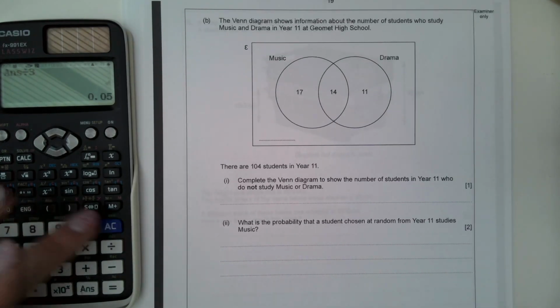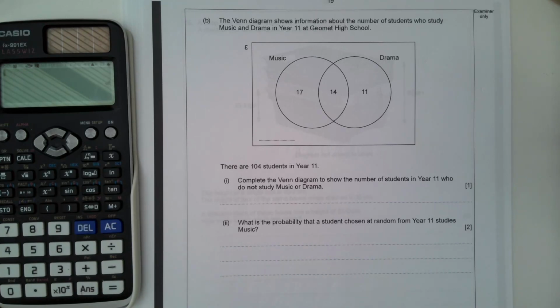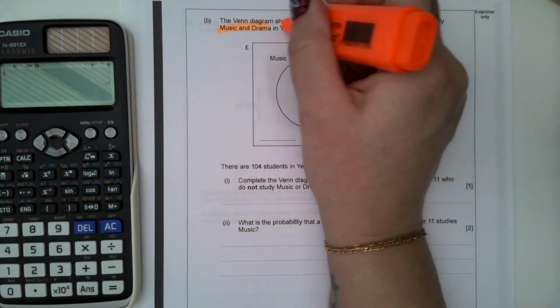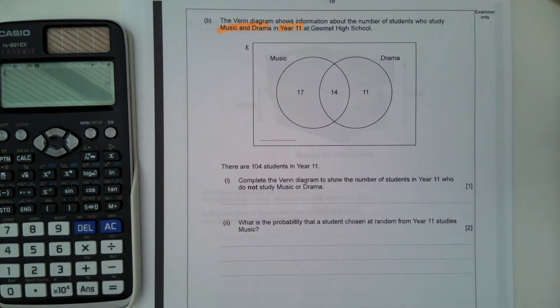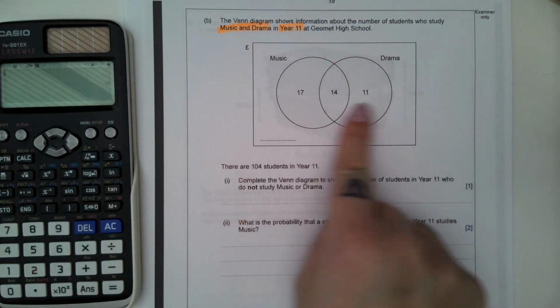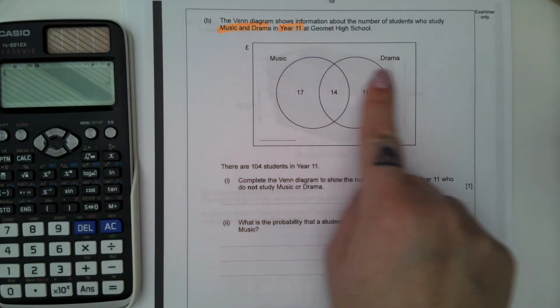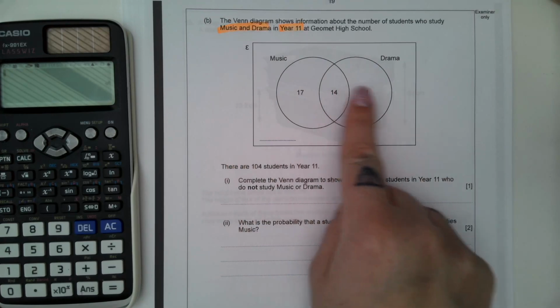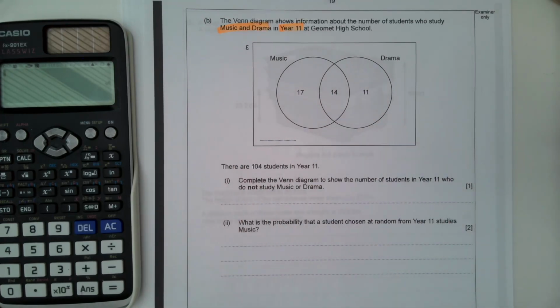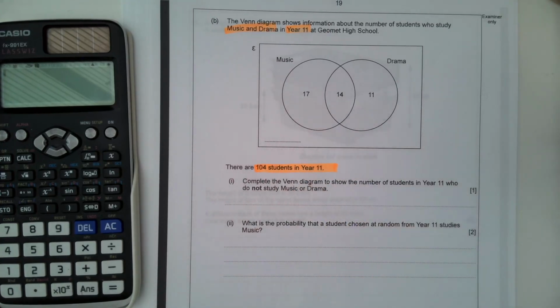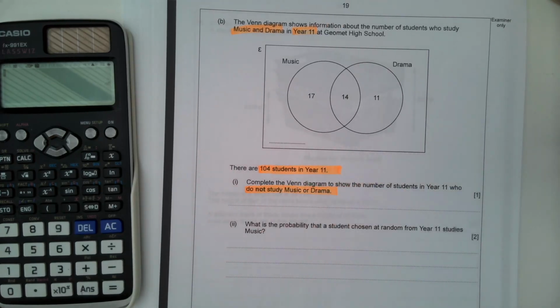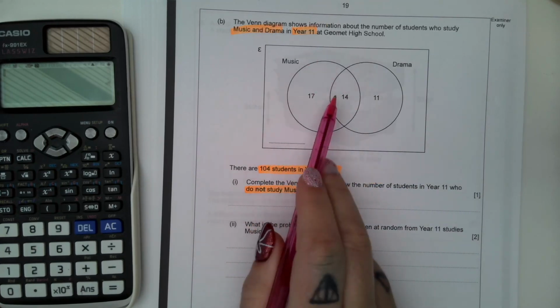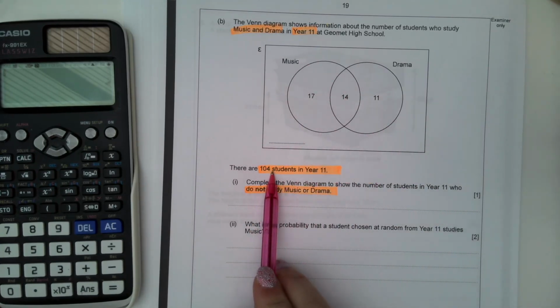Part B. The Venn diagram shows information about the number of students who study music and drama in Year 11 at GMET High School. So we've got this Venn diagram, the 2 overlapping circles. Music is this circle here, drama is this circle here, and we've already got some values filled in. There are 104 students in Year 11. Complete the Venn diagram to show the number of students in Year 11 who do not study music or drama. So the fact that they do not study music or drama puts them here on the outside of that Venn diagram. So let's see how many of that 104 we've got so far.